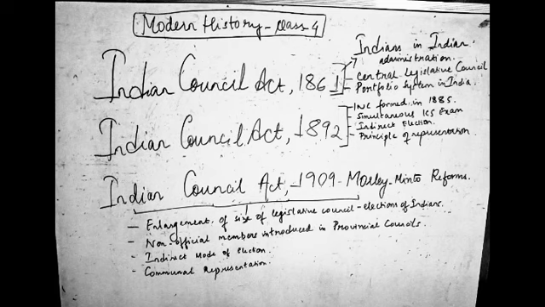Now, the next most important point is the groundwork of the parliamentary system in India was laid in this act. The electoral principle was introduced. The principle of representation, the communal representation, the electoral system. Now, this was basically the groundwork for the parliamentary system in India.